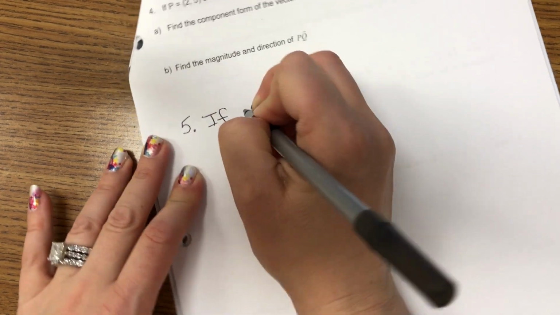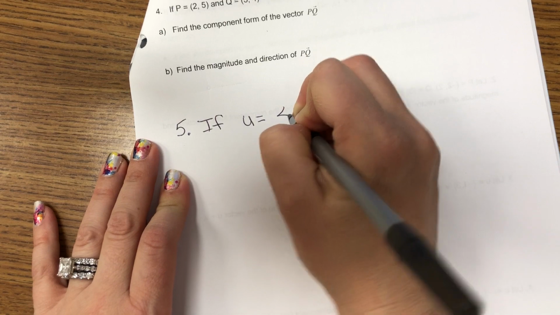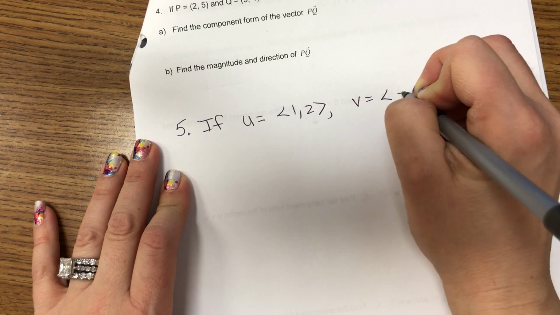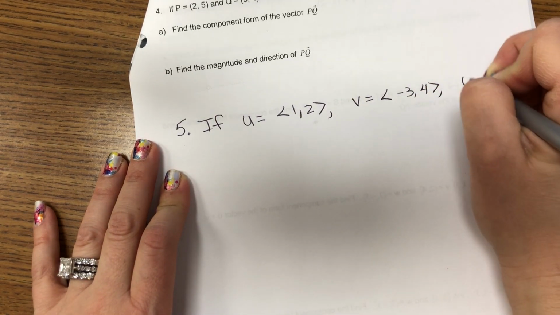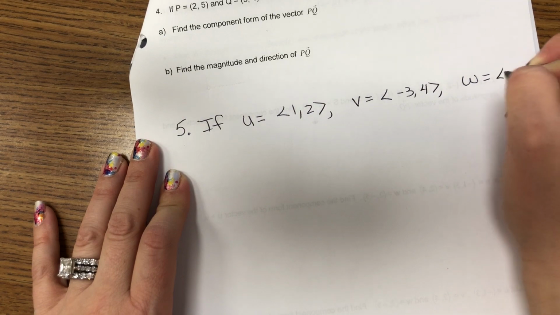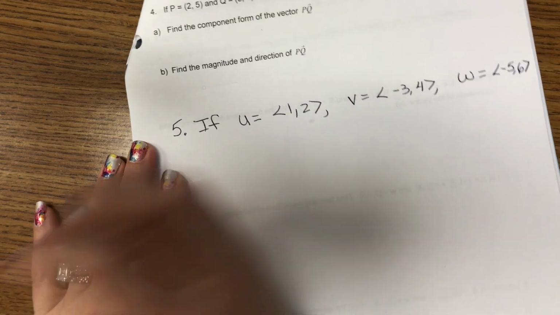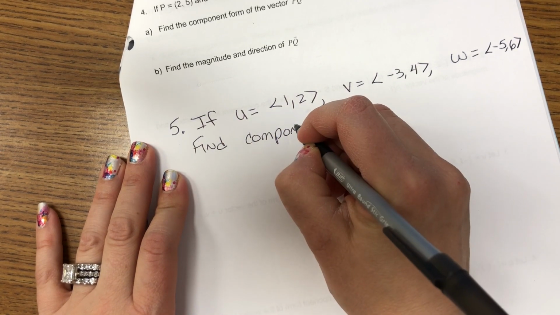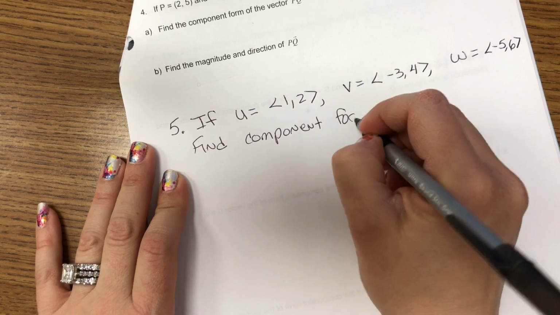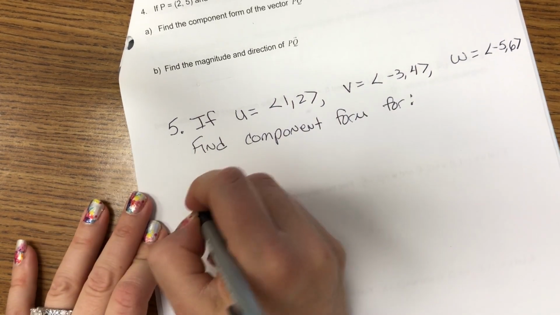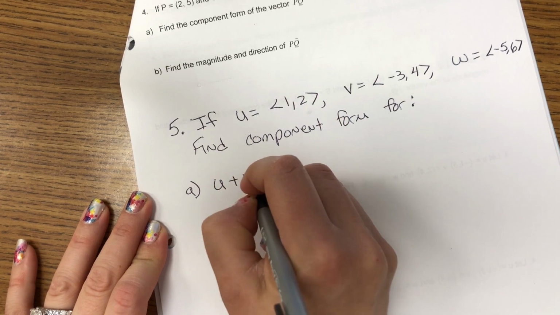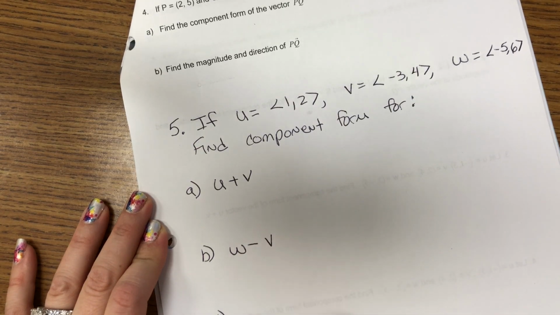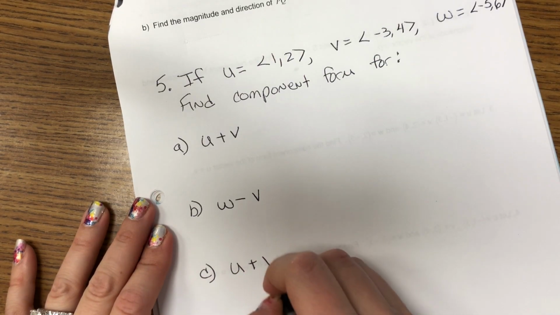I'm going to say if vector u is the component form of 1, 2, v is negative 3, 4, and w is negative 5, 6, I want to find the component form for, let's do u plus v, w minus v, and let's do u plus v plus w.